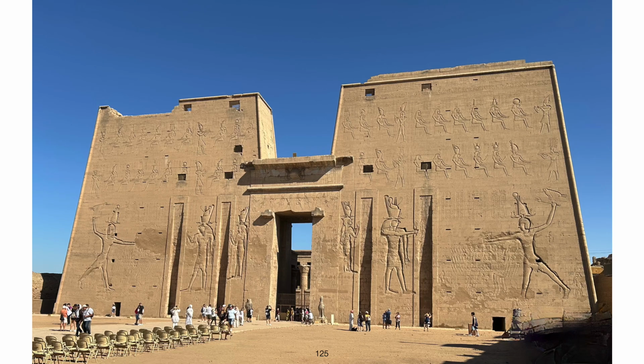And finally, this is the pylon of the Edfu temple, also built during the Ptolemaic period, and it was dedicated to the falcon god Horus. This temple is filled with statues and inscriptions depicting his victory in an epic battle with his evil uncle Seth, who had murdered his father, the god Osiris.